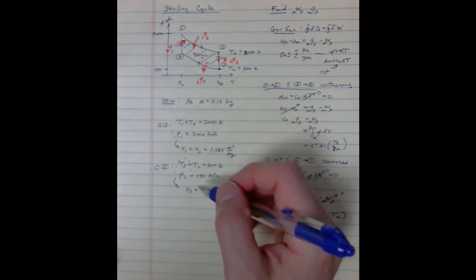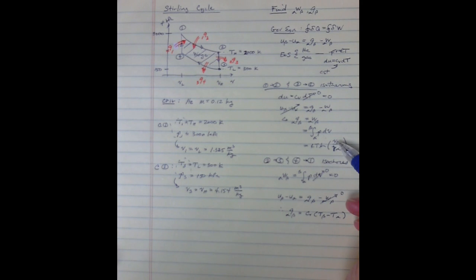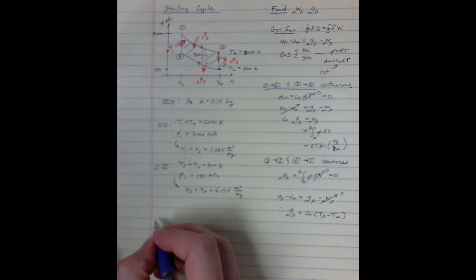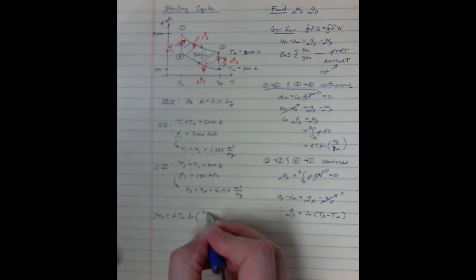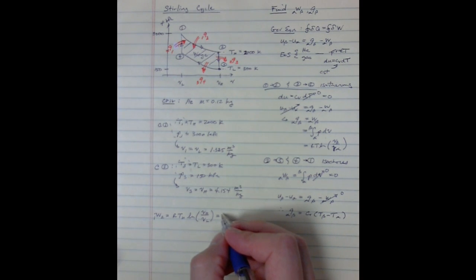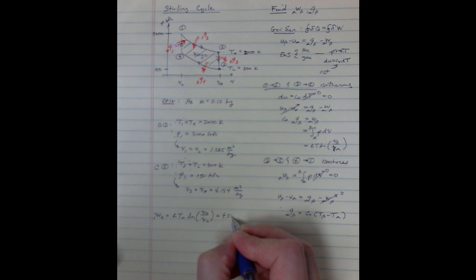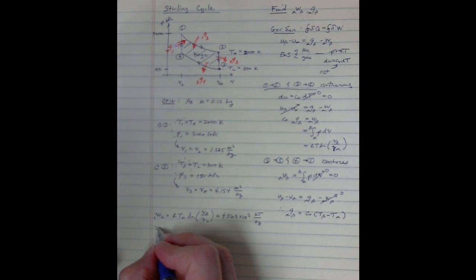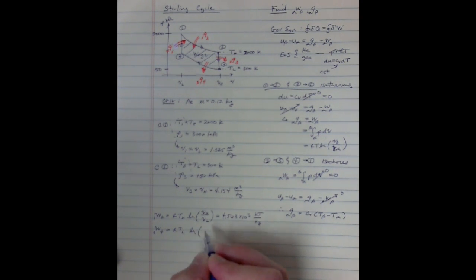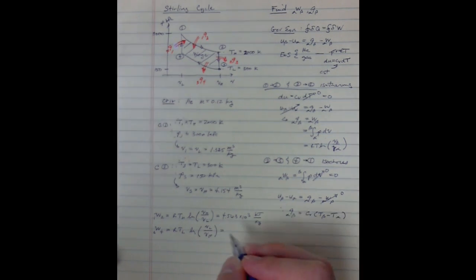So after we've found VH and VL, it's a simple matter to plug in for each one of these small problems to find the work. So work 1 to 2 is going to be, this is small work, so specific work, R times TH times ln of VH over VL. And plugging those numbers, we find it's going to be 4.563 times 10 to the third kilojoules per kilogram. Work 3 to 4 is going to be R TL ln of VL over VH, and that is going to be a minus 684.5 kilojoules per kilogram.